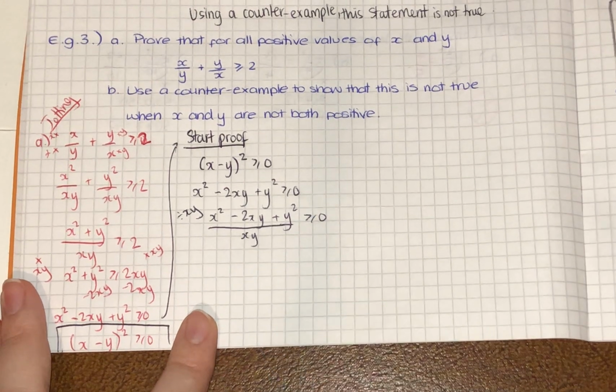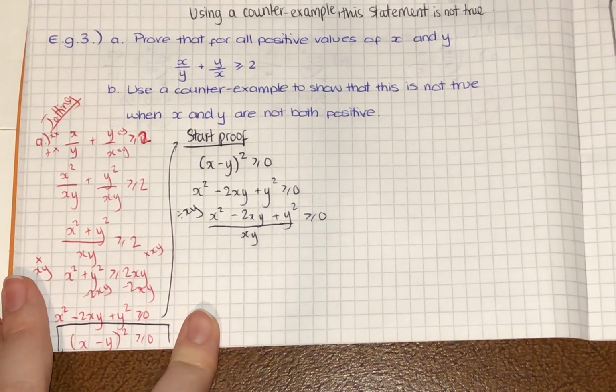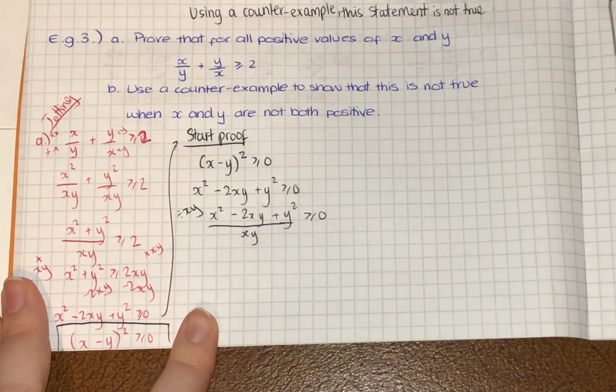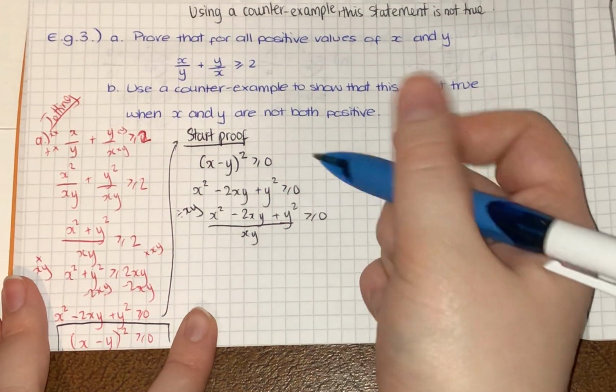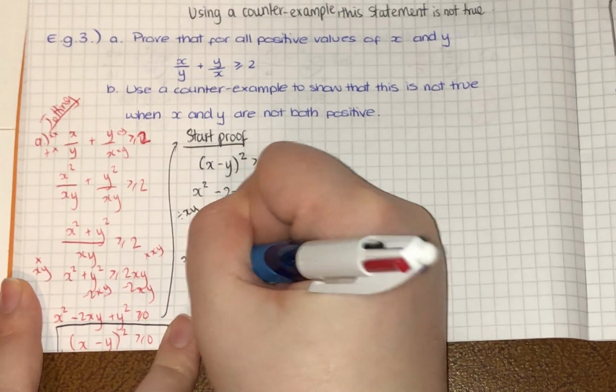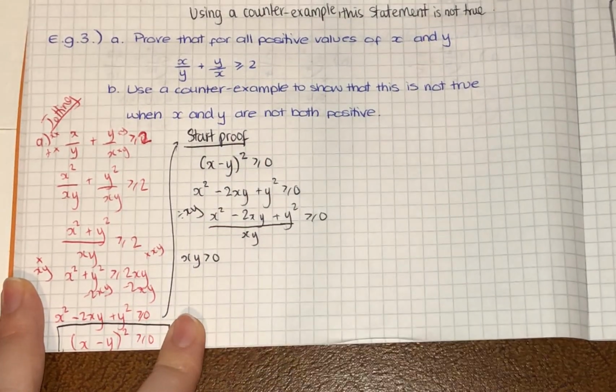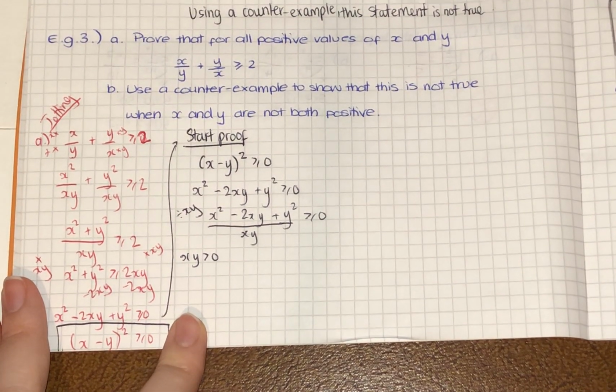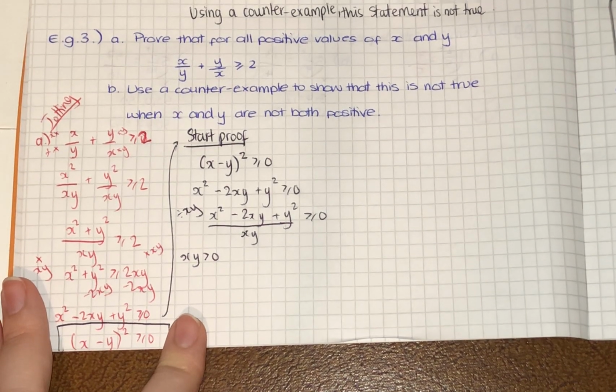Now 0 divided by xy would still be 0, so that's okay. Now this we're allowed to do because it says that they're both positive, but we do need to write a little note saying that x and y are bigger than 0, okay?